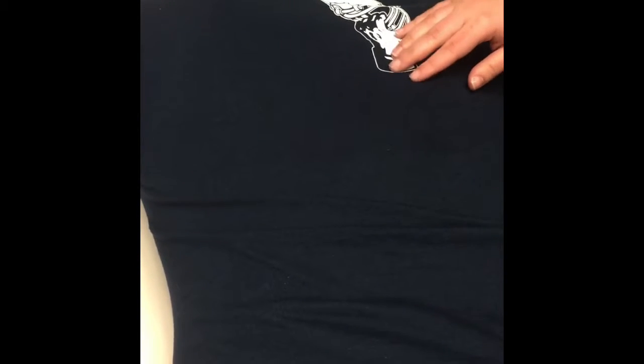For latissimus dorsi, the origin is the spinous process of the last thoracic vertebrae, so in this area. And the insertion is the intertubercular groove of the humerus, which comes over to this side right there.